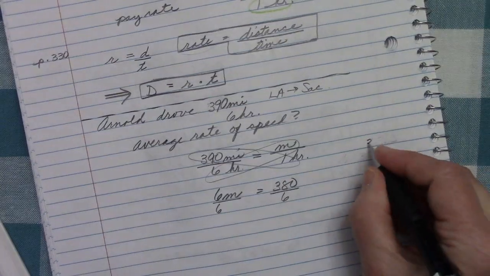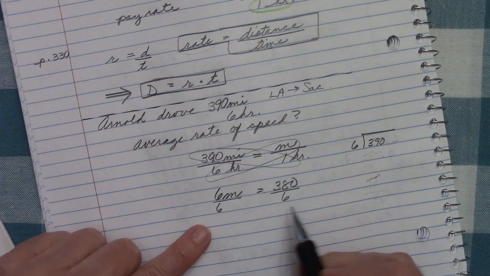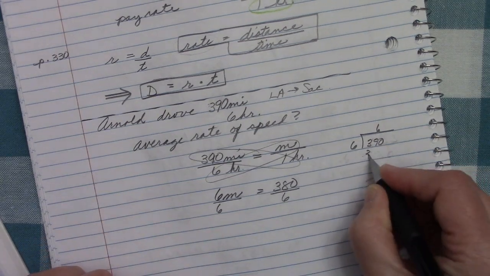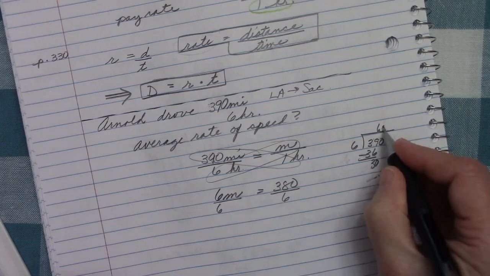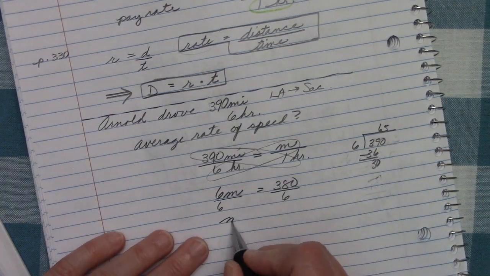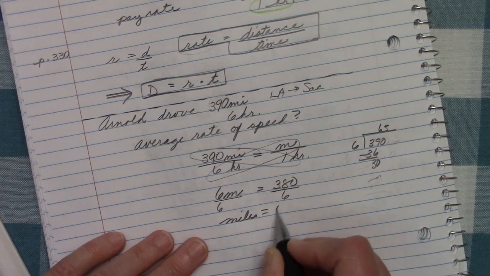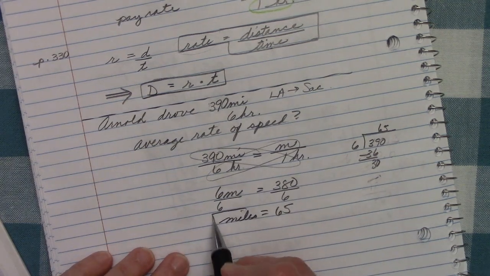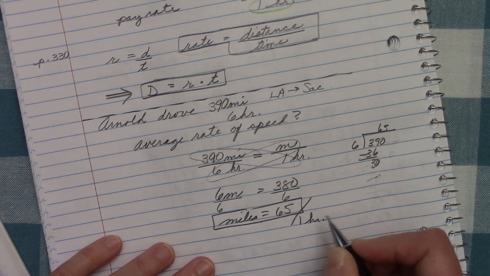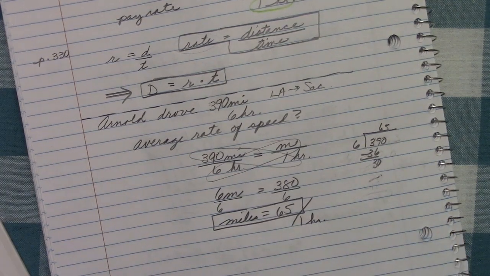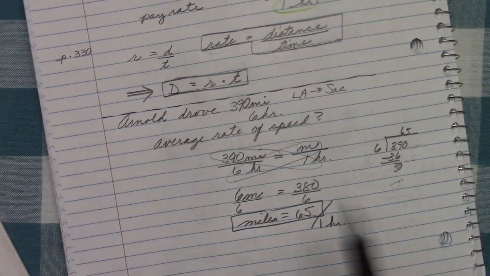So here we go. 390 divided by 6, because that's what we've got here. 6 times 6 is still 36, with 3 left over, and 6 goes into 30 five times. And boy, doesn't that make it a whole lot better. So the miles would be 65 miles per 1 hour. 65 miles in 1 hour.